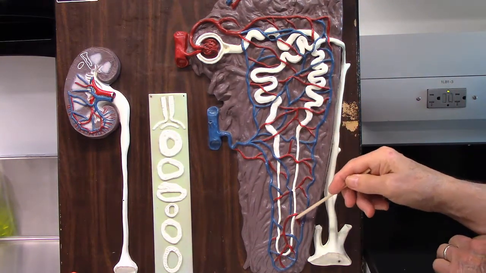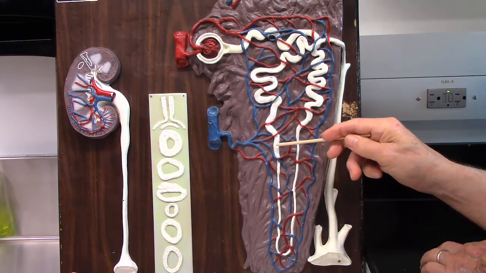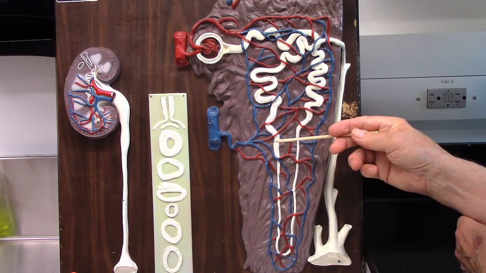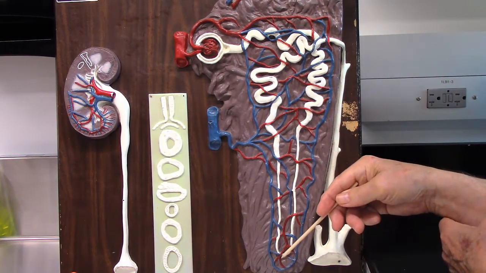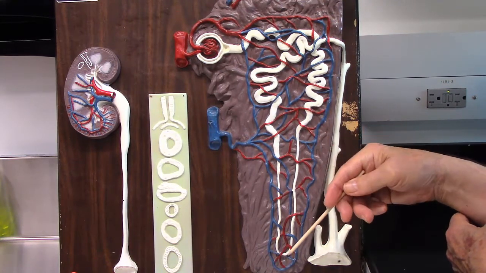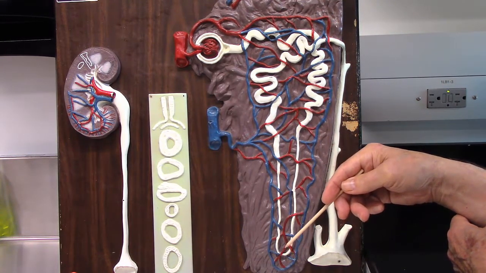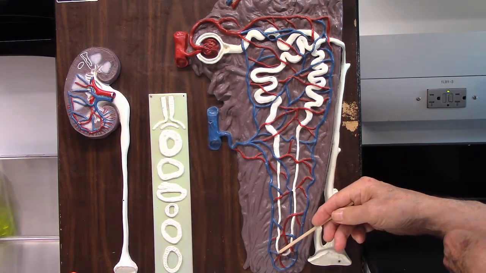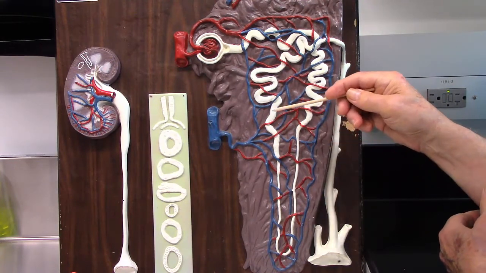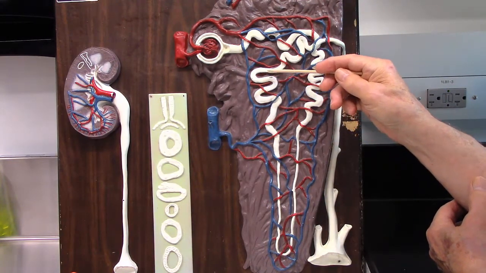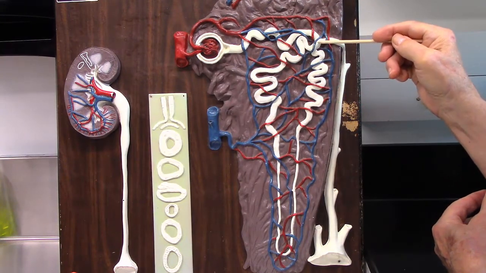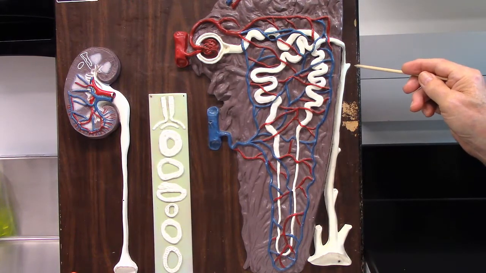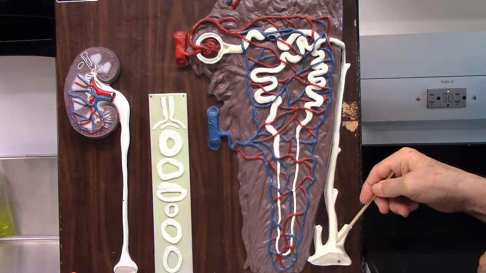Then this is the loop of Henle. The loop of Henle goes down into the medulla. There are juxtamedullary nephrons where it goes way down into the medulla. Most of the nephrons, though, are cortical nephrons. They're in the cortex. This is the descending limb of the loop of Henle. This is the ascending limb. And then we come up here to the distal tubule. Remember I said there's a crossing right there, so that's all distal tubule. And then the distal tubule runs into the collecting duct.